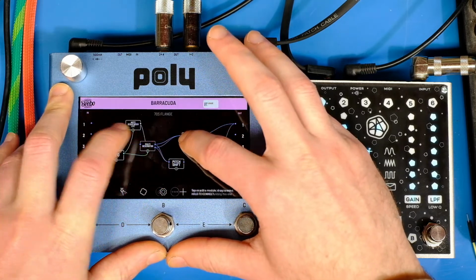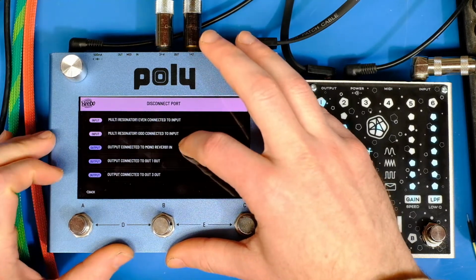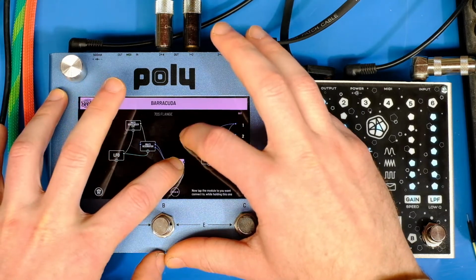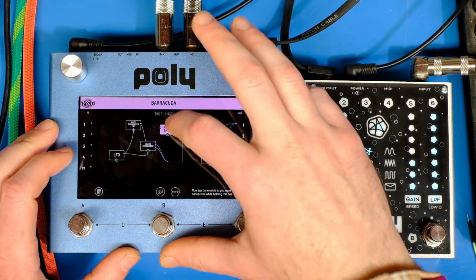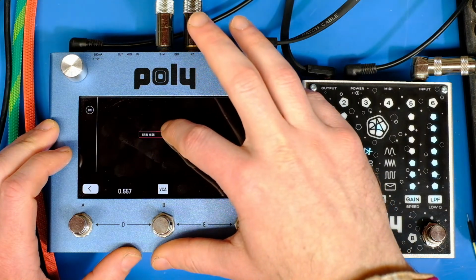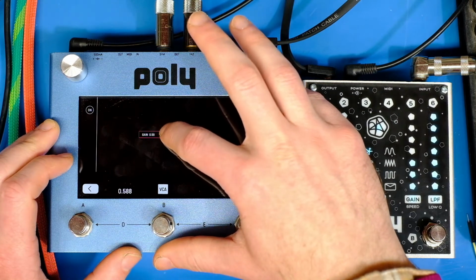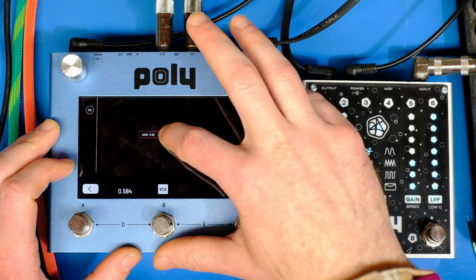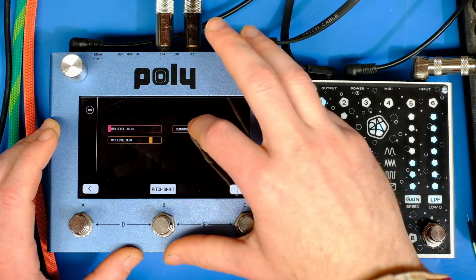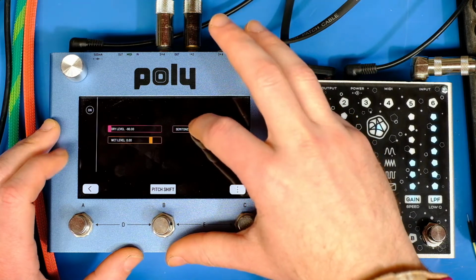Disconnect this stuff from there. Connect this guy up to there. Turn this up a little tiny bit. So we're not shifting the pitch yet. But we can with that.